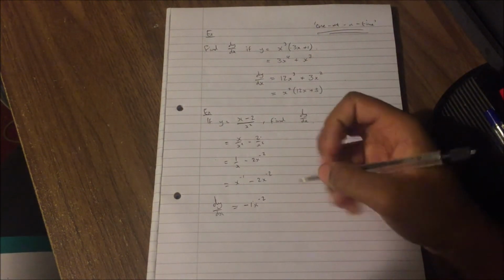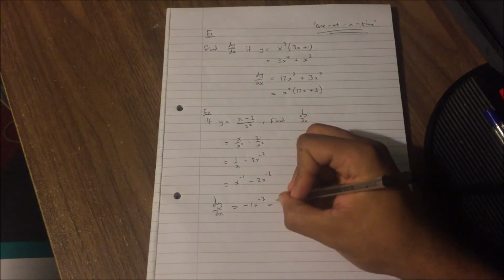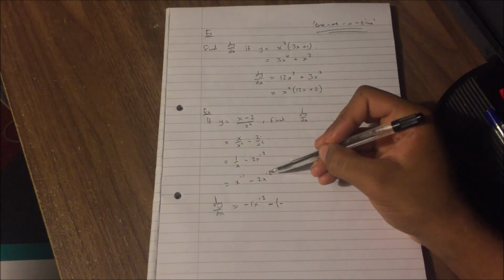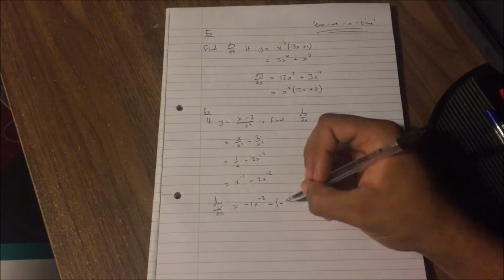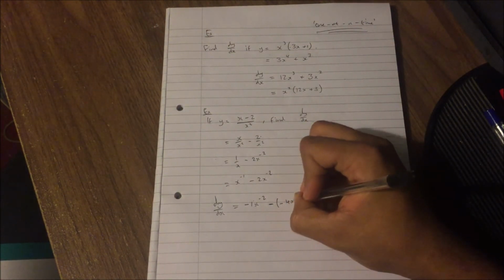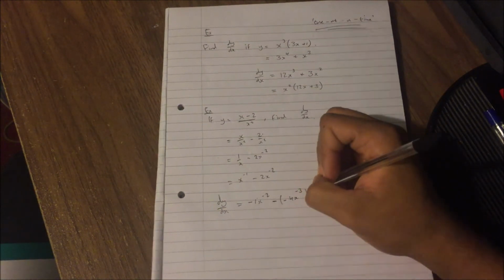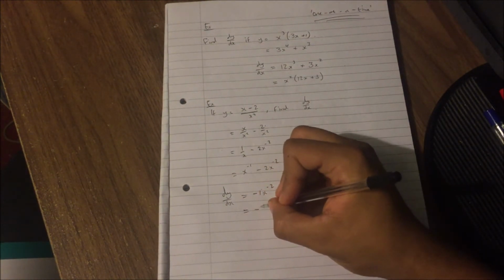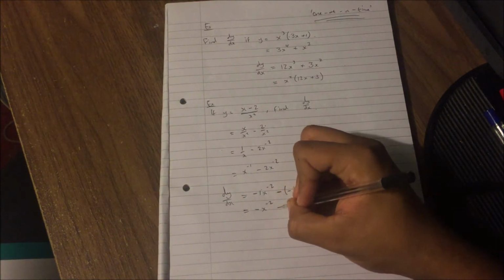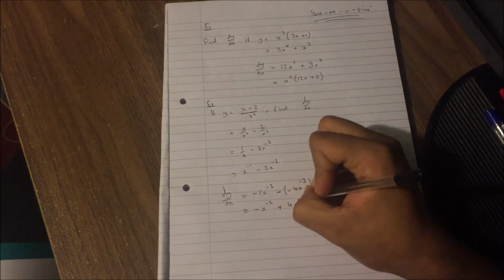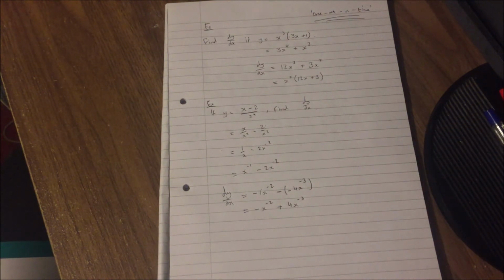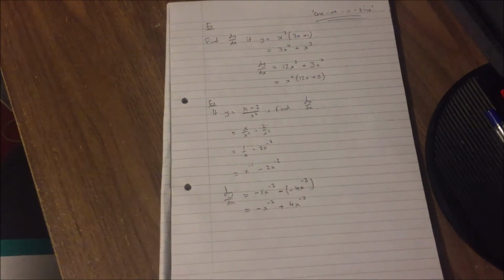So we're going to bring down the power, which is going to keep that minus there, bracket, minus, because we're bringing down that -2, we're just going to keep it in this bracket. 2 times 2 is 4, obviously, x to the power of -3. And if you simplify that, this will give minus x to the power of -2 plus 4x to the power of -3. And then that's it. That is really, really simple to do.